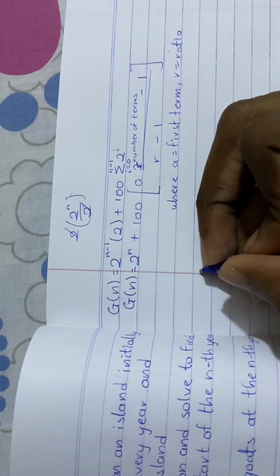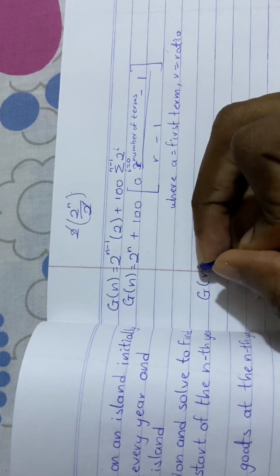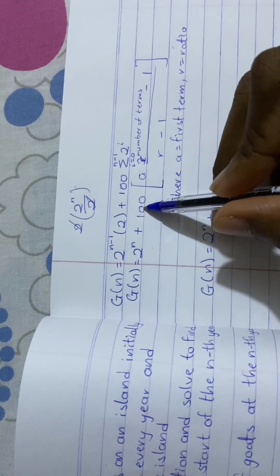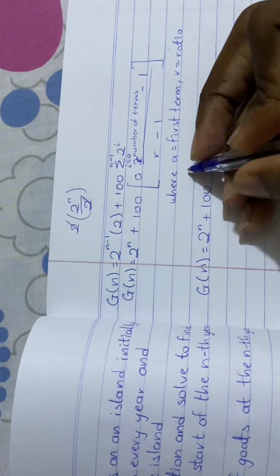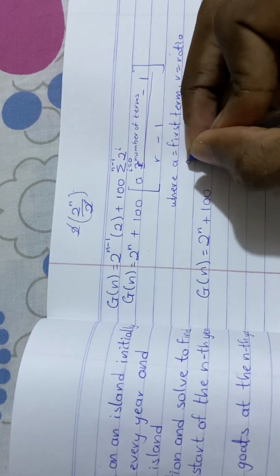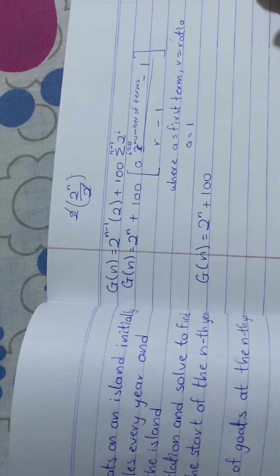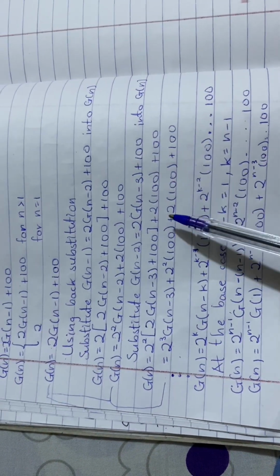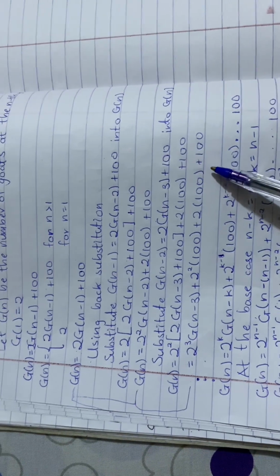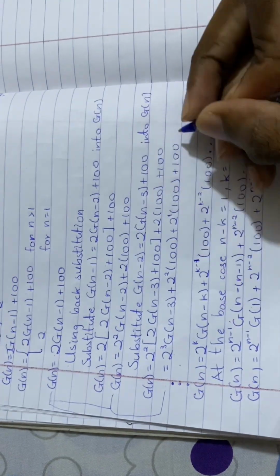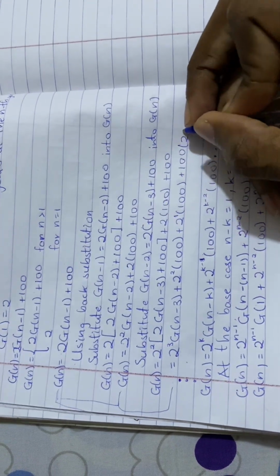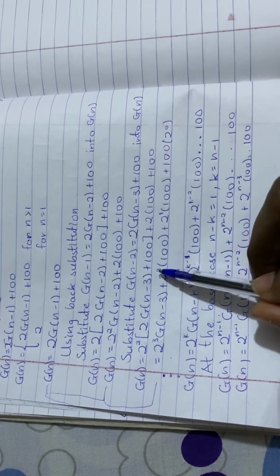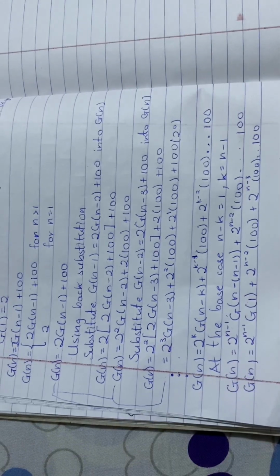So we get g of n is equal to 2 to the power of n plus this 100 times, and you see a is equal to 1. Our first term is 1. From this we can see that it's actually going backwards, so let me write 2 exponents 1 and 2 exponents 0. So it's actually starting from here, 0, 1, 2, going like that, 3, 4 onwards.